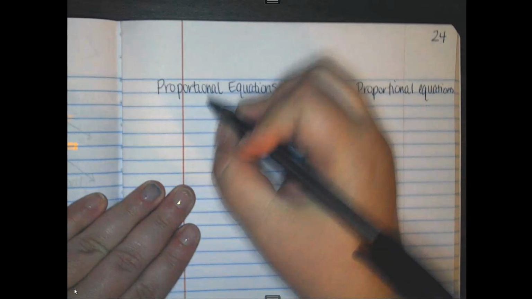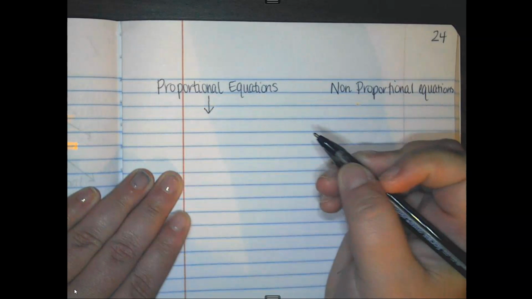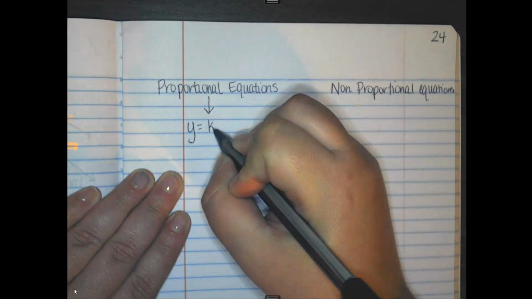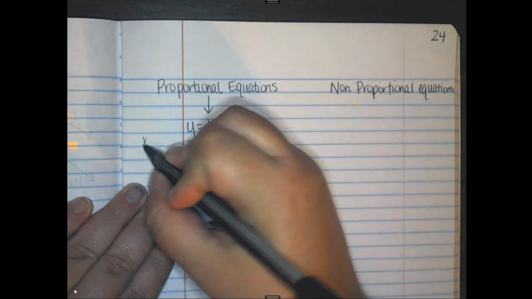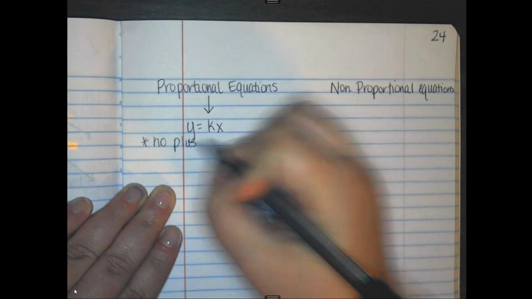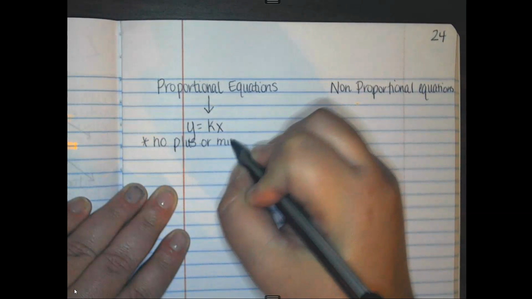Alright, so the form of proportional equations is y equals kx. And we're going to put a note that there is no plus or minus in it.